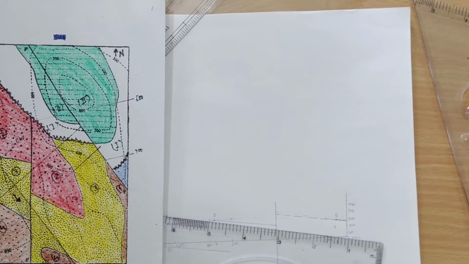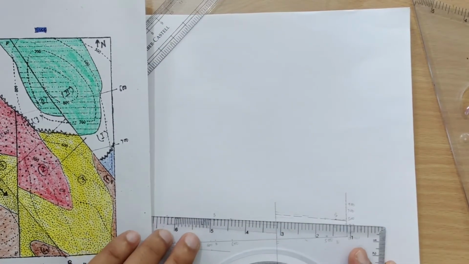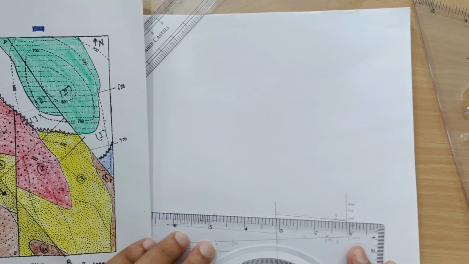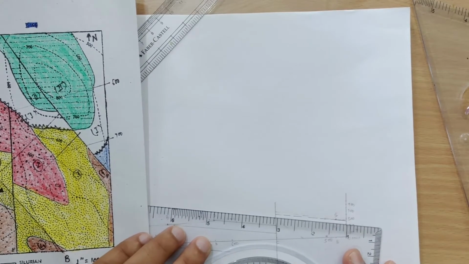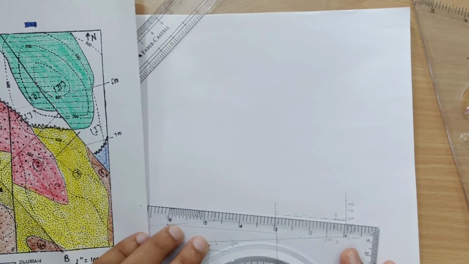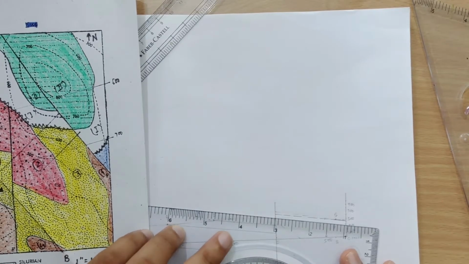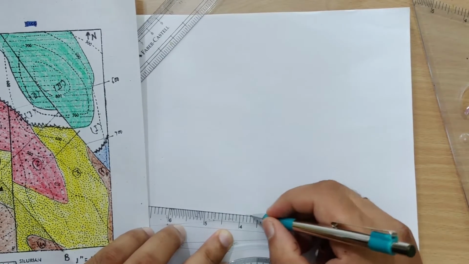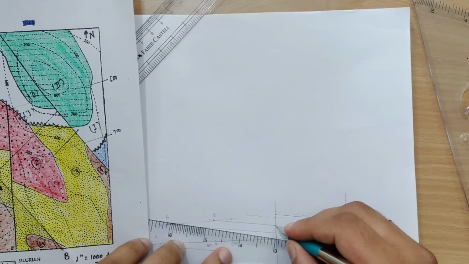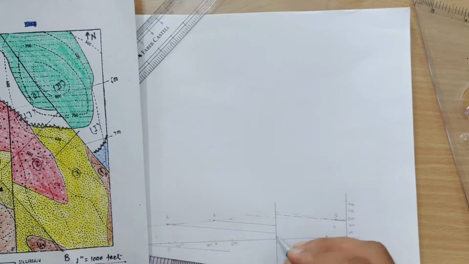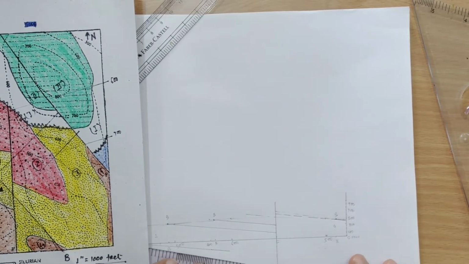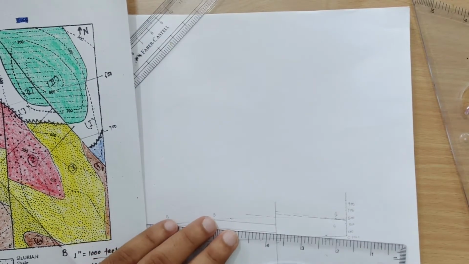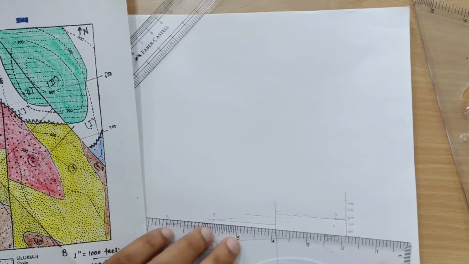As we have determined already that our throw is 100 feet. So if we draw this trace just below the 100 feet over here, we'll get the position of this trace.